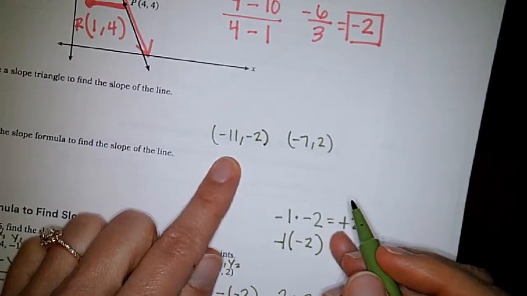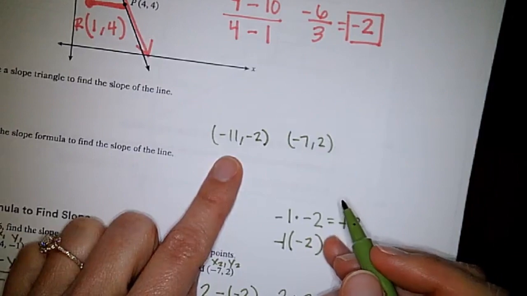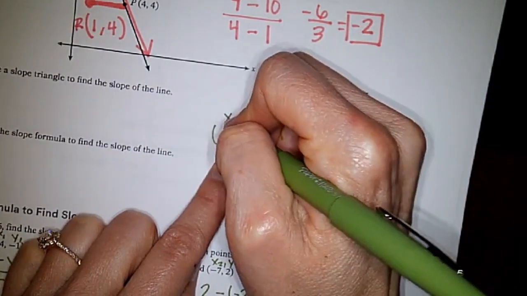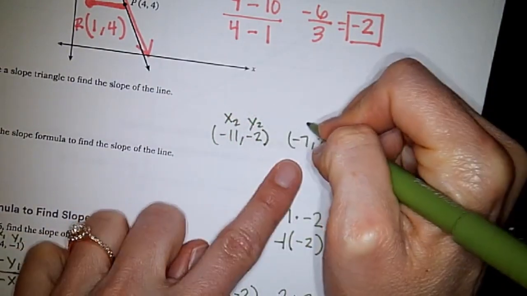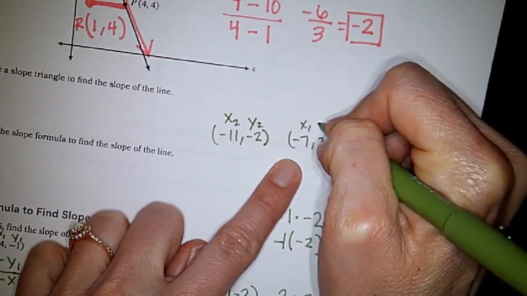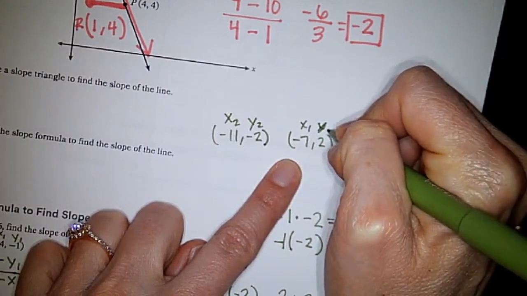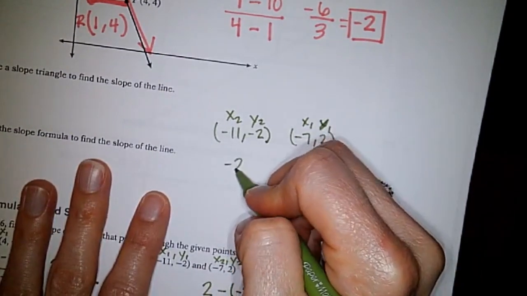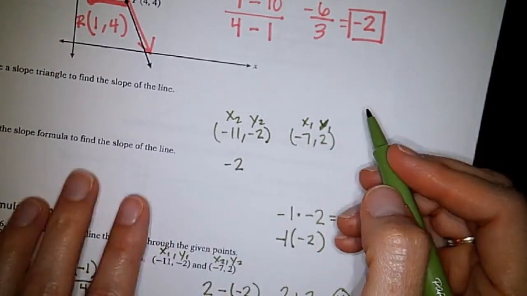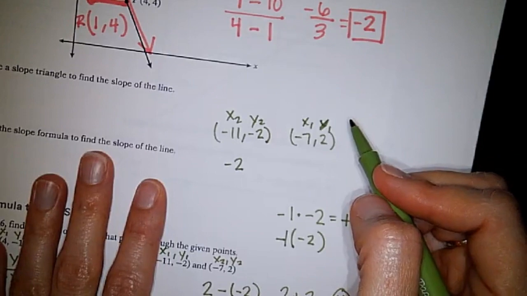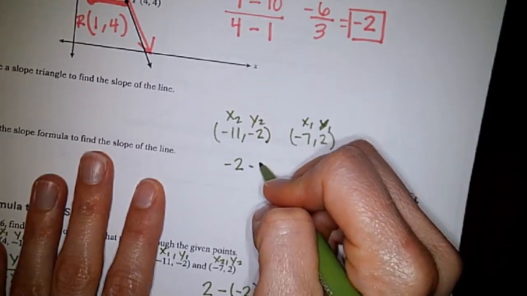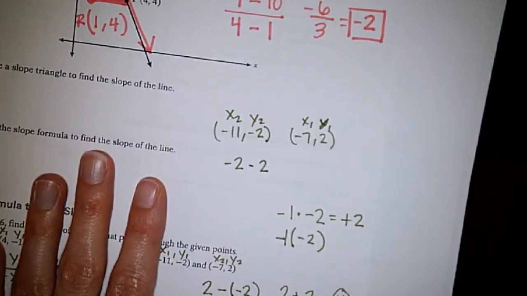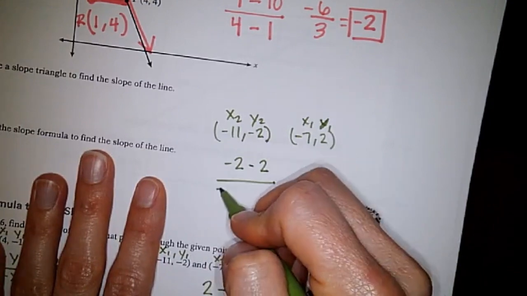And this is going to be x1, y1. Same situation. Negative 2 minus 2 over negative 11 minus, sorry, minus a negative 7. That was my mistake.